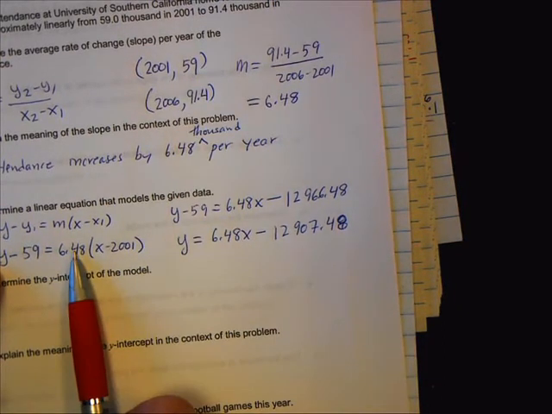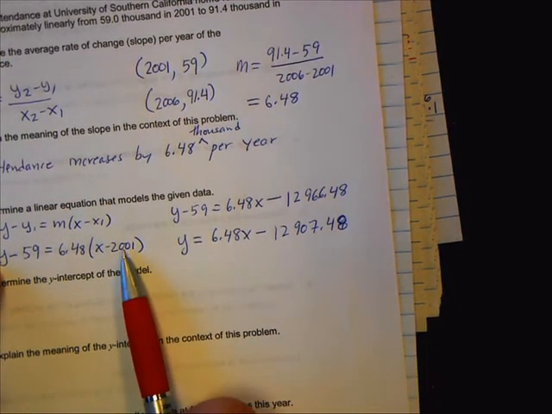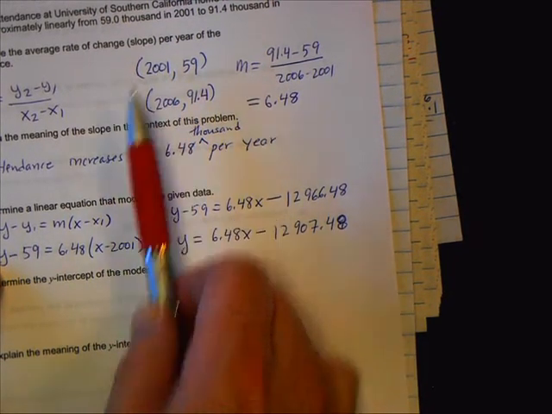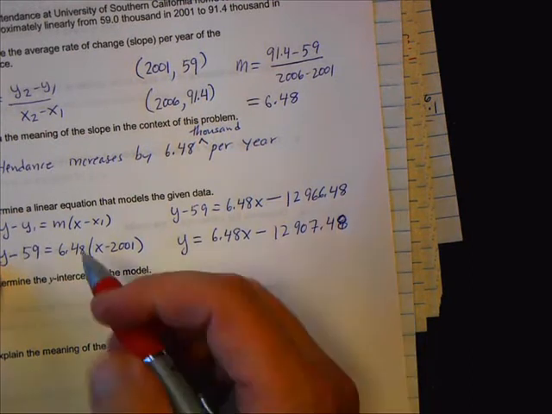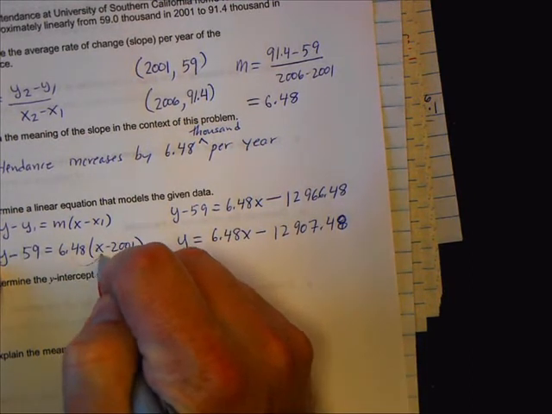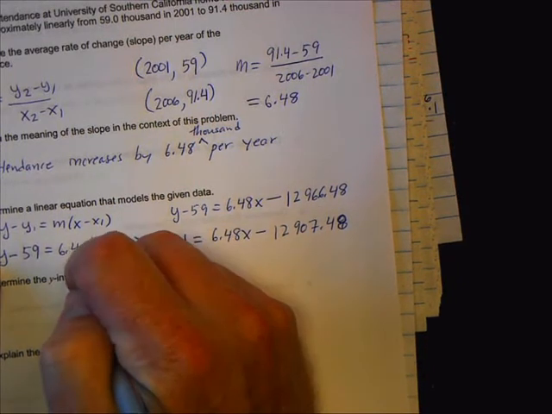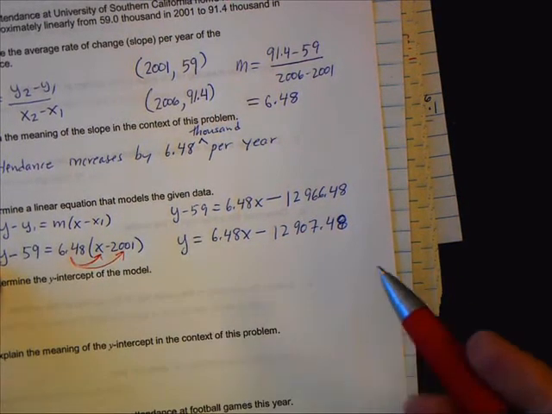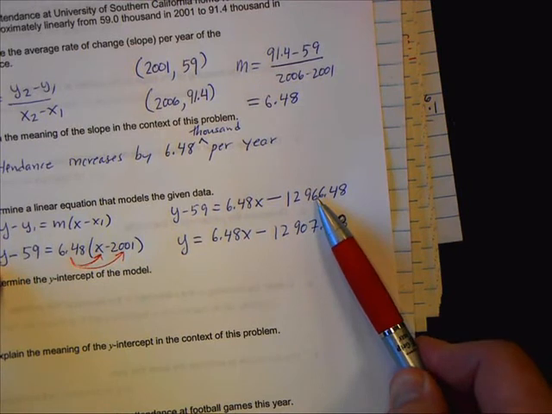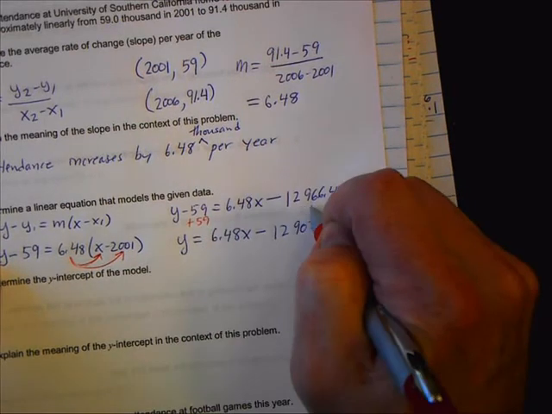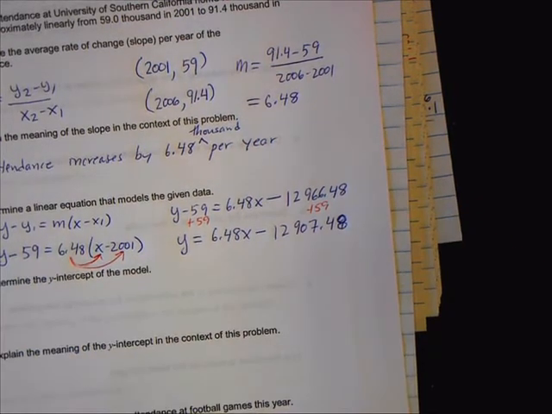Slope was 6.48 from there. And then X was 2001, so I just plugged in my numbers. Then, for this next line, I took the 6.48 and multiplied by X, and the 6.48 and multiplied by negative 2001, and that's what I got. And then finally, to get the y all by itself, I just added 59 to both sides. That's what I ended up with.